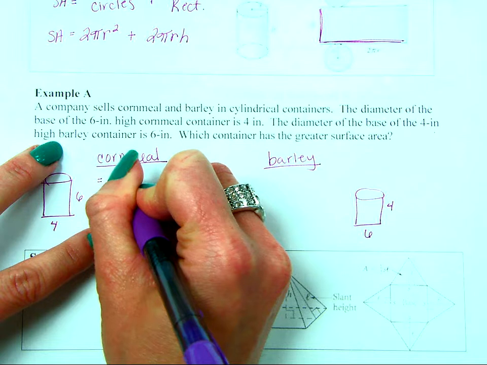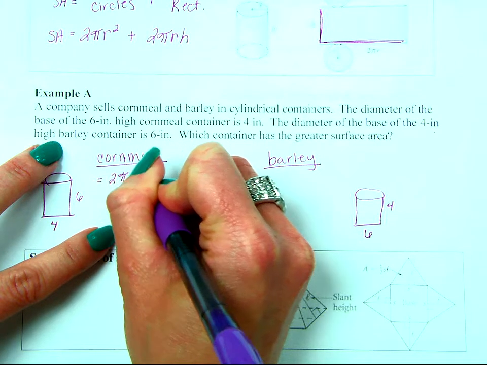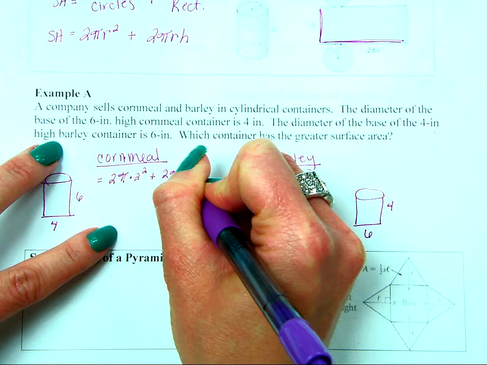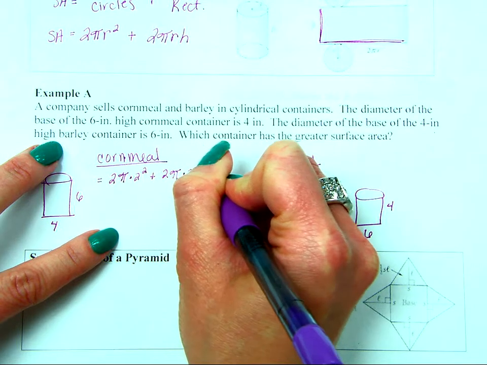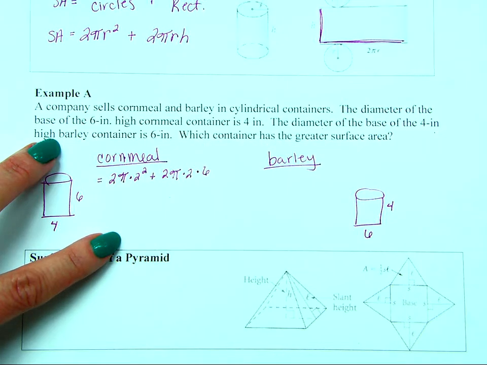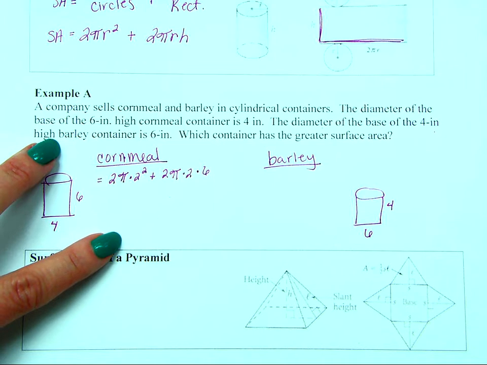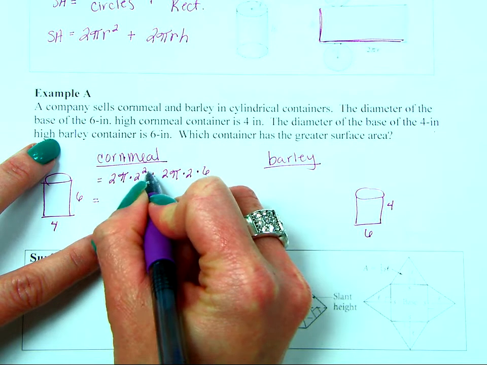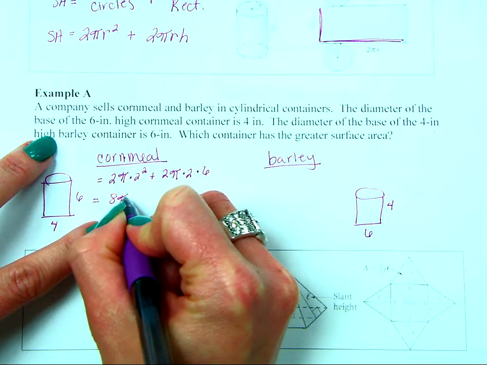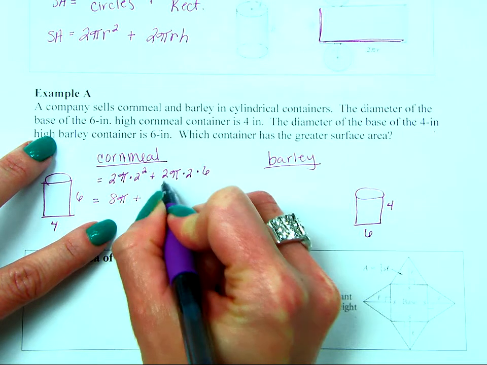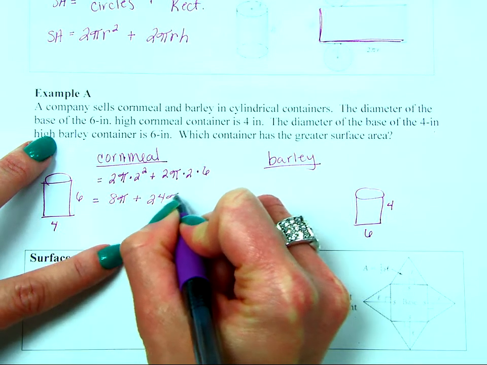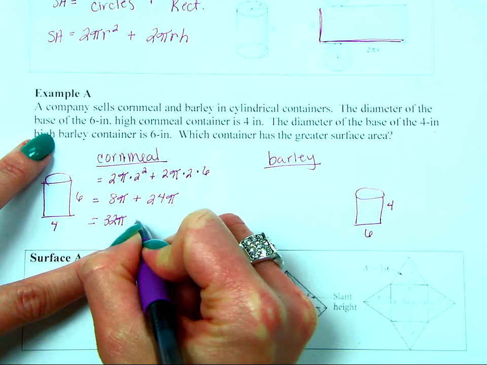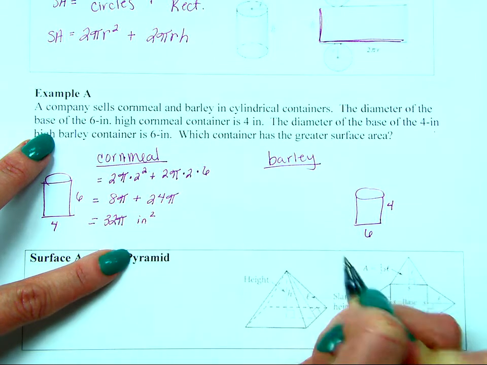2 pi r squared plus 2 pi r h. Now here, if I'm going to compare, I might want to leave these in terms of pi. This would be 4 times 2, 8 pi. 12 times 2, 24 pi. This would be a total of 32 pi square inches.